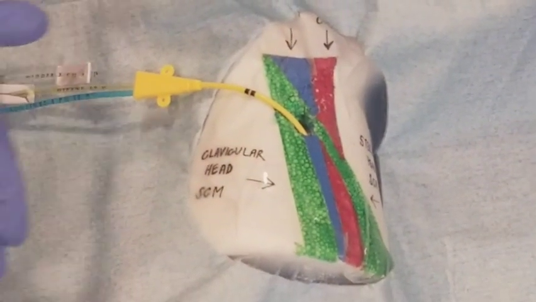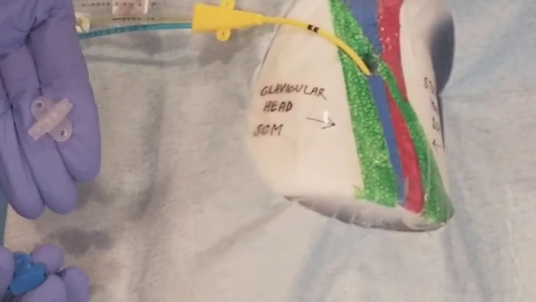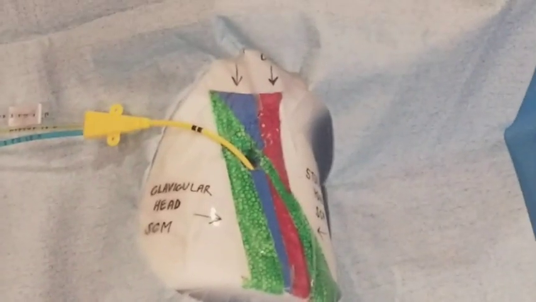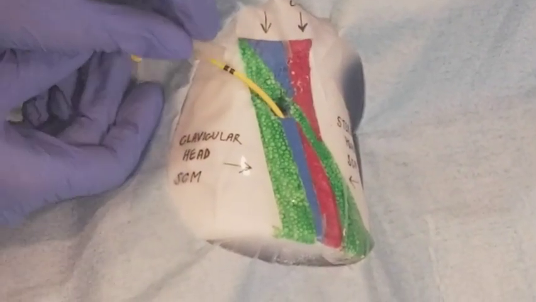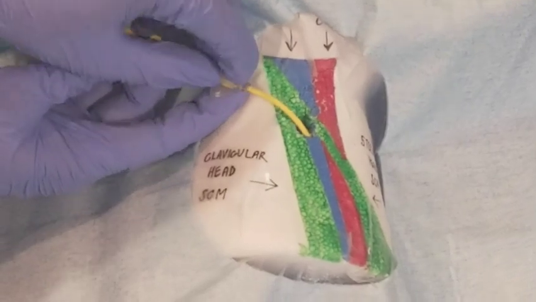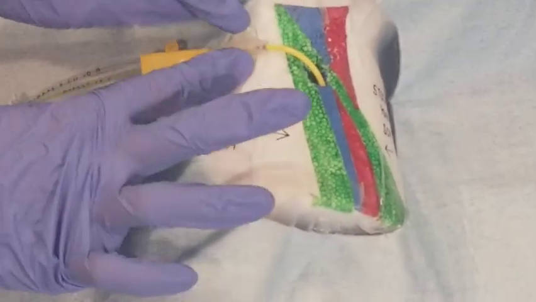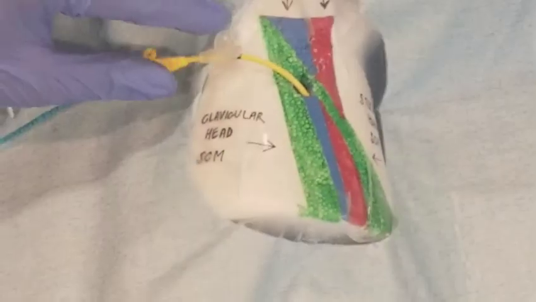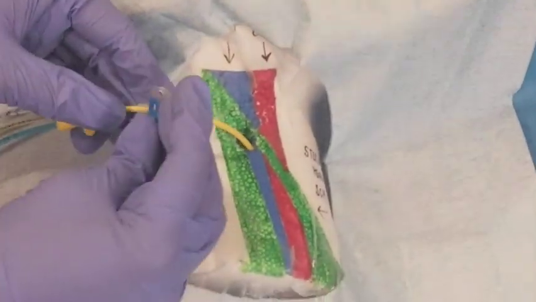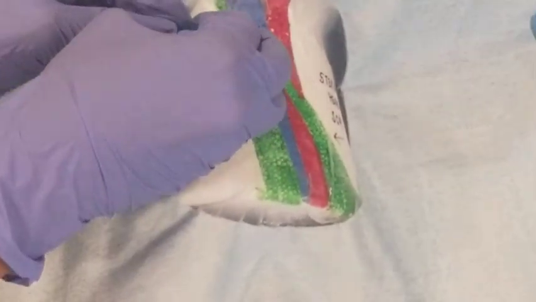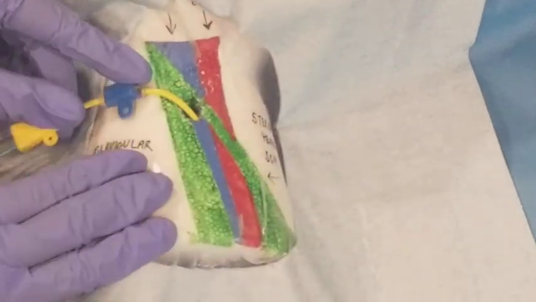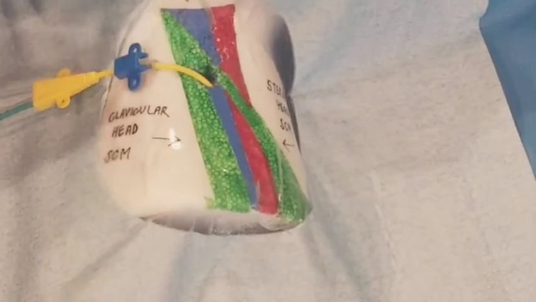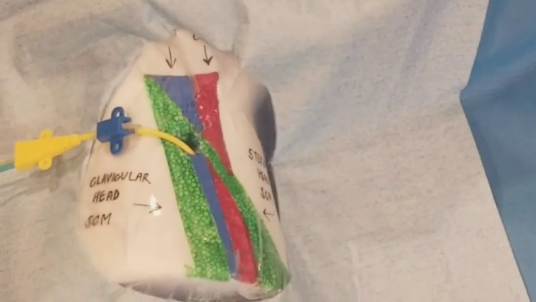We have a white fastener and a blue fastener that goes on top. This will secure the line in place. So what I want to do is go ahead and attach it at that point. Secure the blue over the white. And we're going to go ahead and secure the line with a suture.